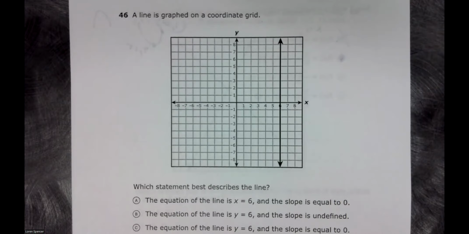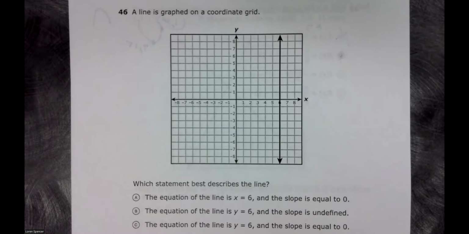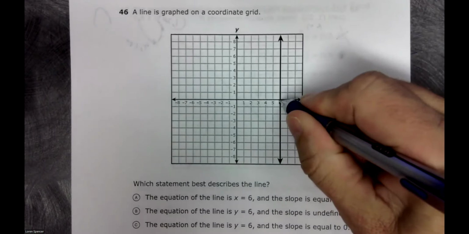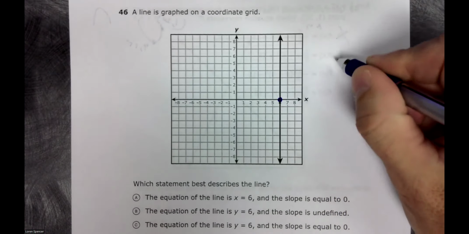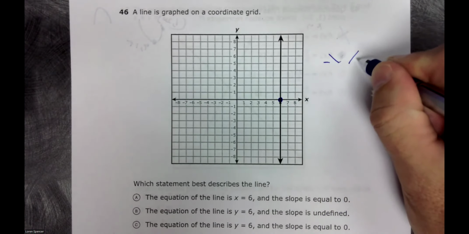A line is graphed on the coordinate plane. What statement describes the line? Well, it's a vertical line. Please don't forget about the angry man.